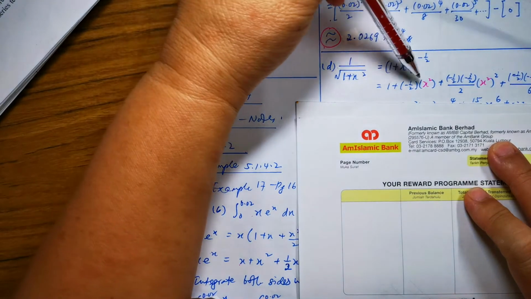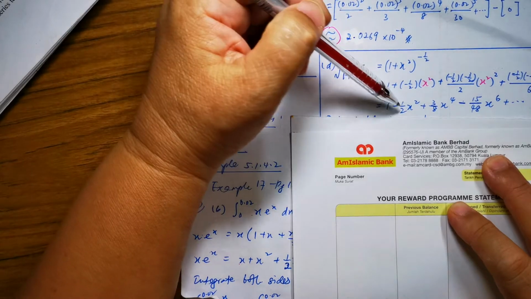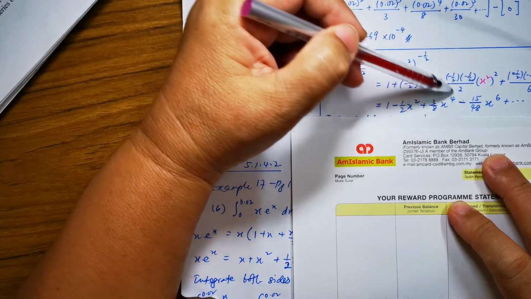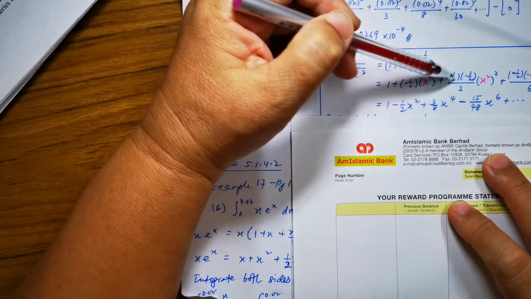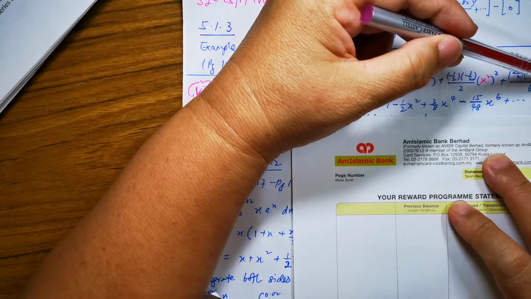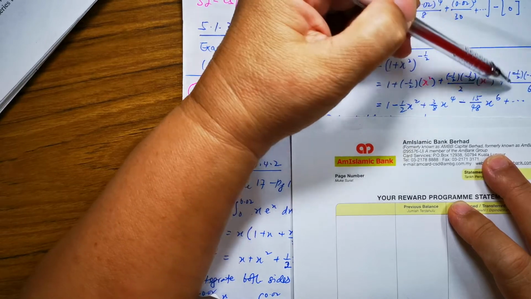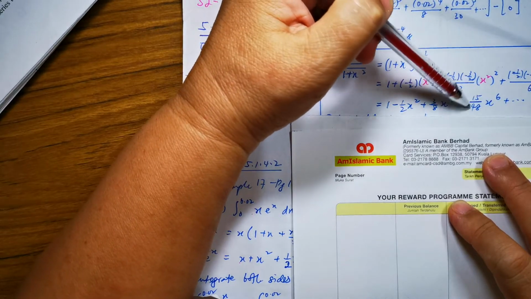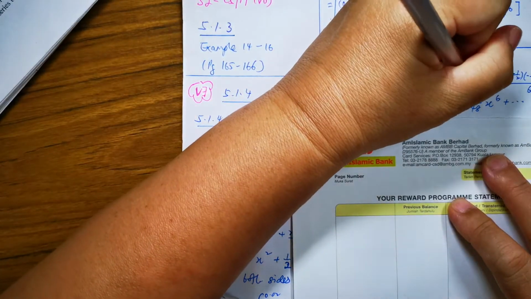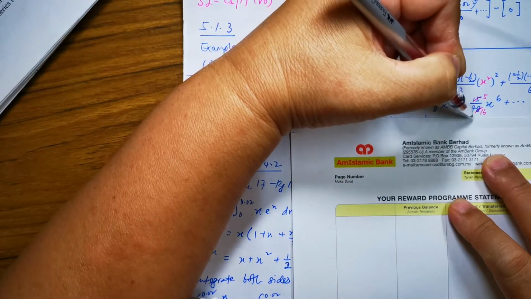We just need the first 4 terms. Then simplify them. 1 minus half x squared. This one x squared and squared, so x power 4, and the coefficient after you simplify is positive 3 over 8. This one x squared cubed, so x power 6, and when you simplify the coefficient, it's negative 15 over 48. Negative 15 over 48 can actually be simplified some more by 3.